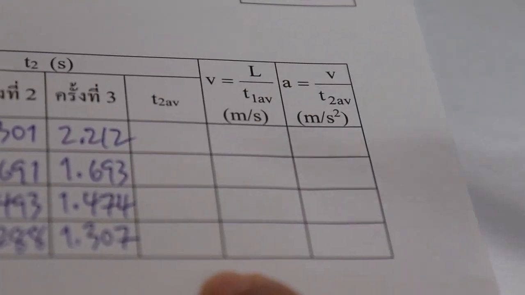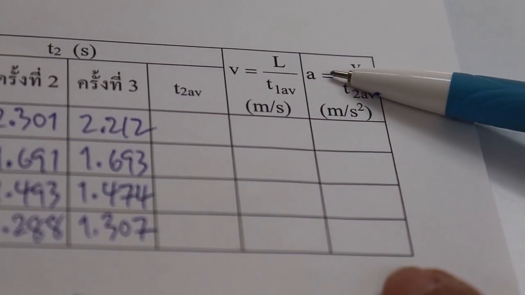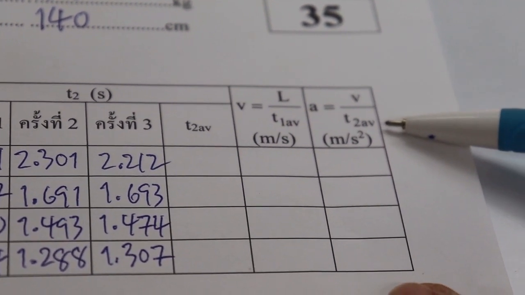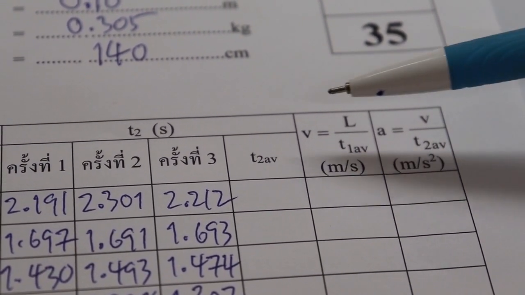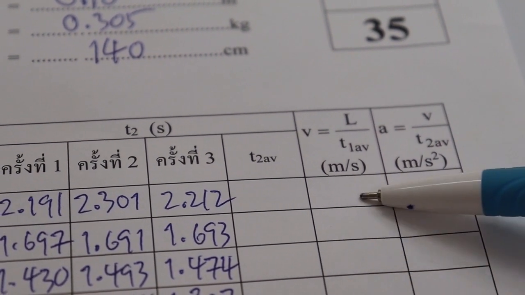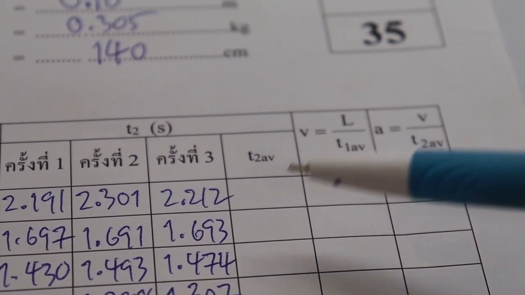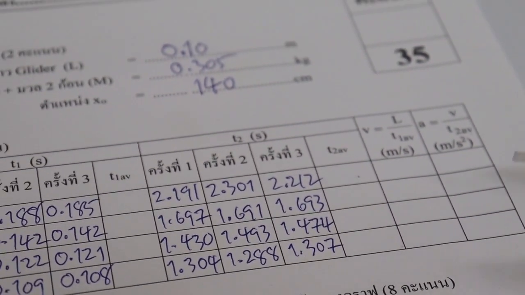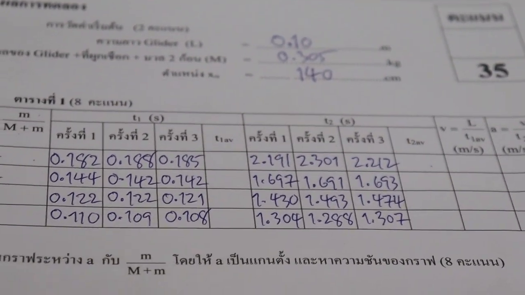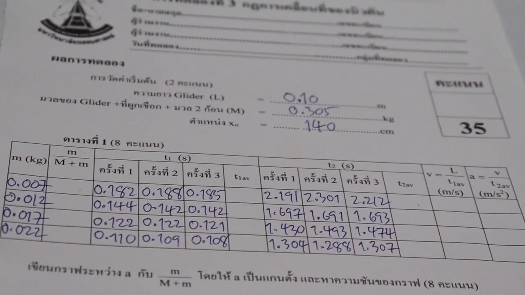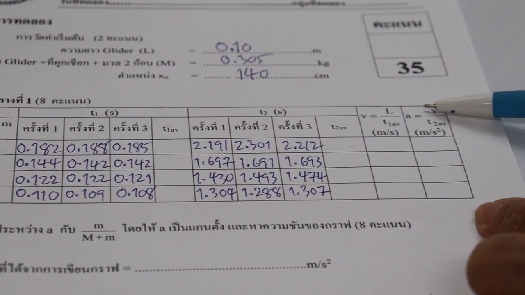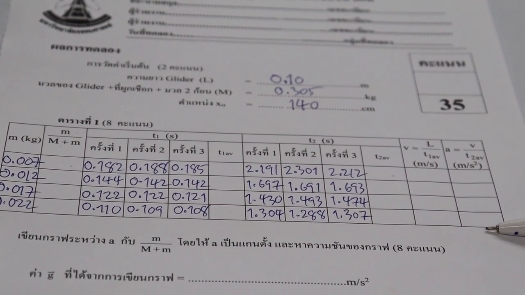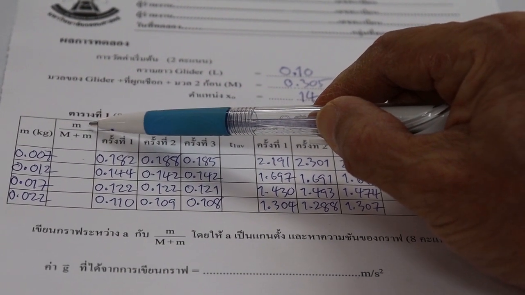Next, we use the T2 average to calculate the acceleration A. A is equal to V divided by T2 average. Now we have all the data needed. 4 values of the acceleration A and the 4 values of the mass ratio.